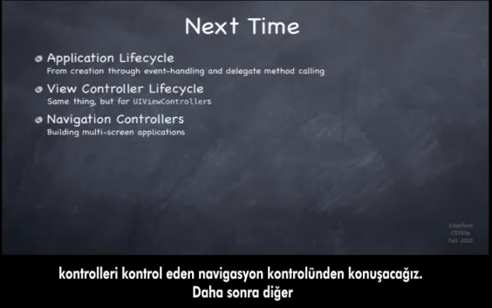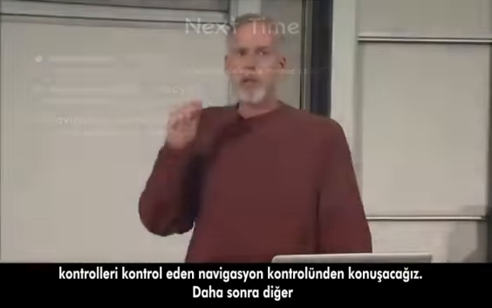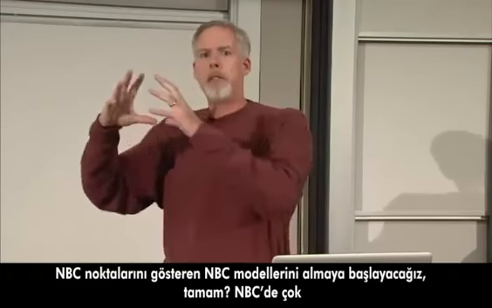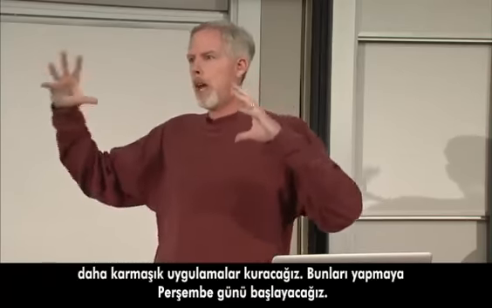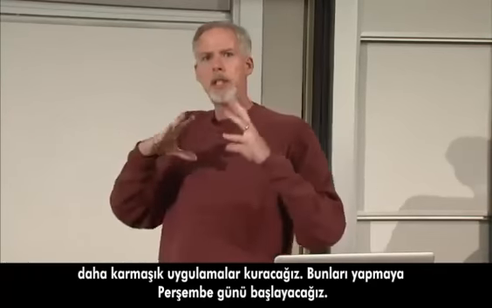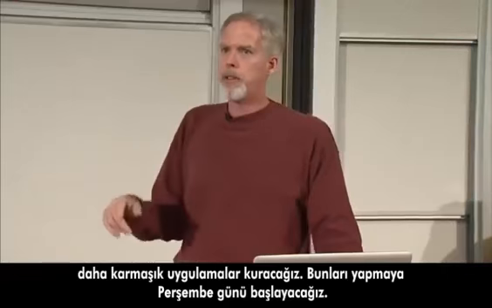And then we're going to talk about a very important new view controller called a navigation controller, which is a controller of other controllers. And then we're going to start having these MVC models that point to other MVC models. Okay? And we're going to start building more complex apps, MVCs out of MVCs. So we're going to start doing that on Thursday.